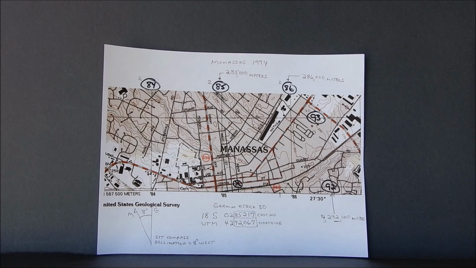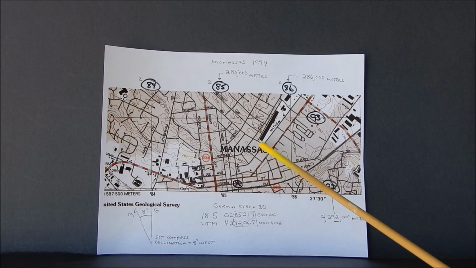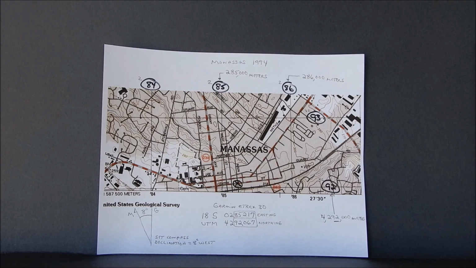So hopefully that explains a little bit better about the UTM coordinate system. This is what it looks like on a Garmin GPS. I'm sure the other ones look very similar. And for most practical applications, all you need to do is look at these least significant digits right here and plot these on your map. Hope that helped.